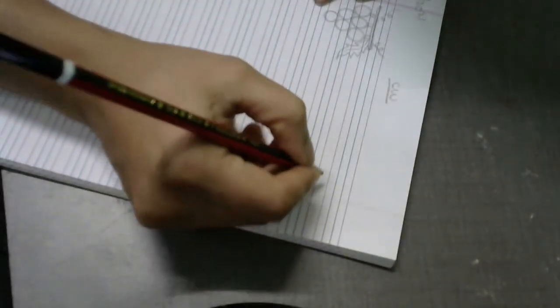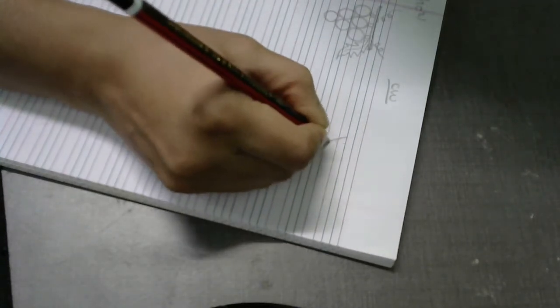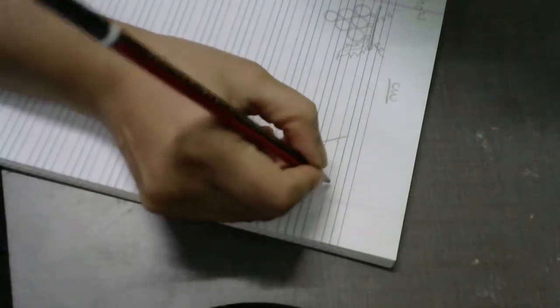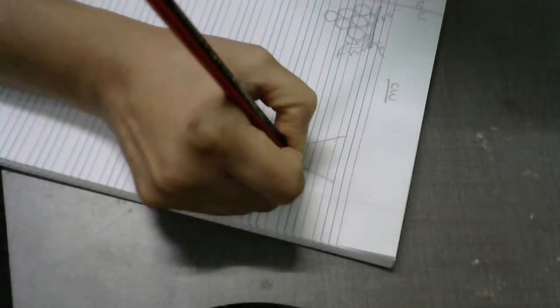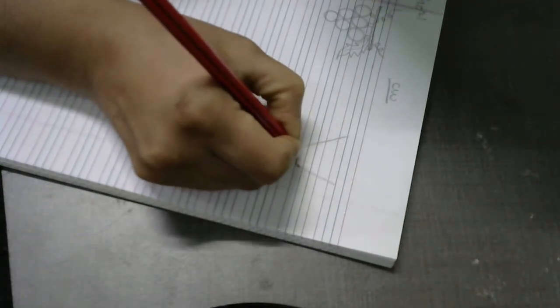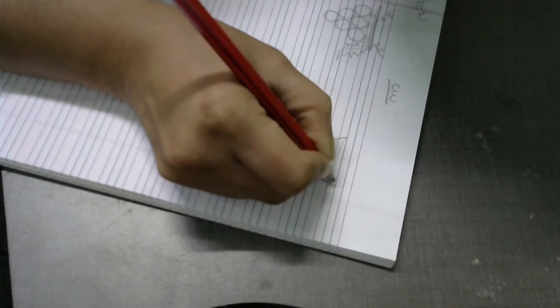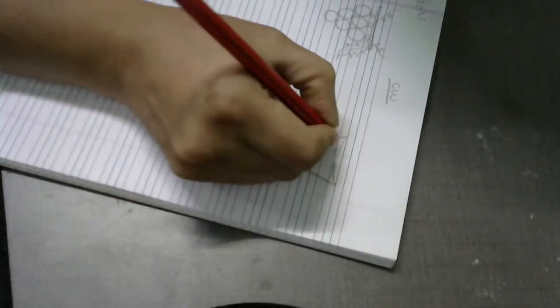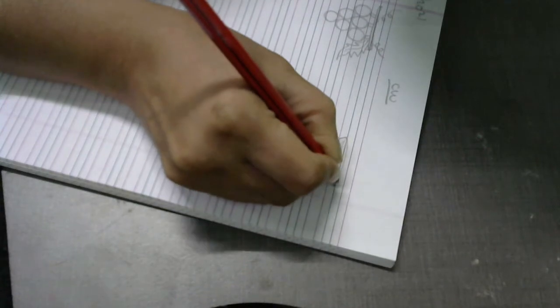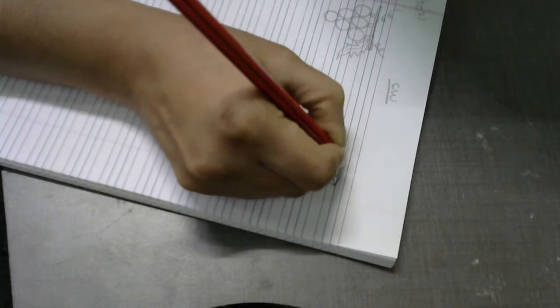And now we will draw a glass. For the glass, draw a big slanting line like this. Again one big slanting line and one sleeping line, and again a small sleeping line like this. Okay, near the first sleeping line. Then draw a curve like this. Okay, and from this side again one. So this is the picture of glass.